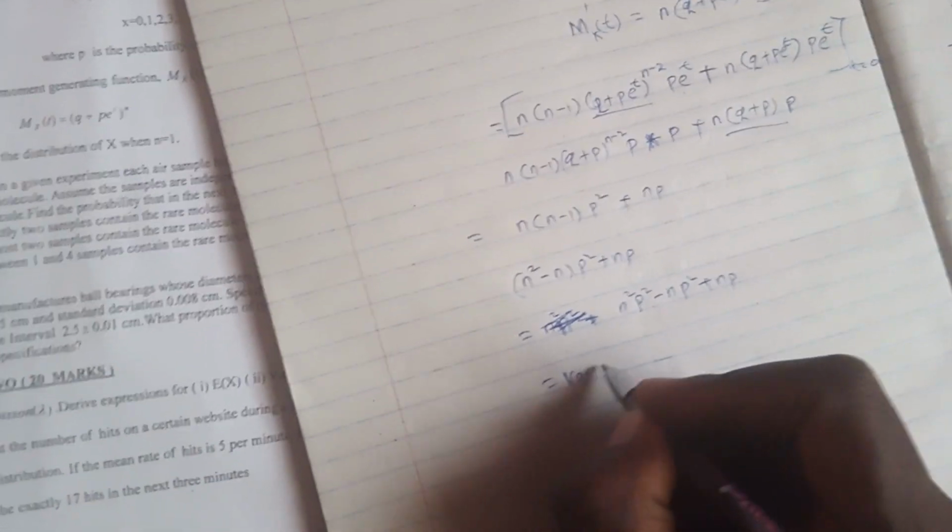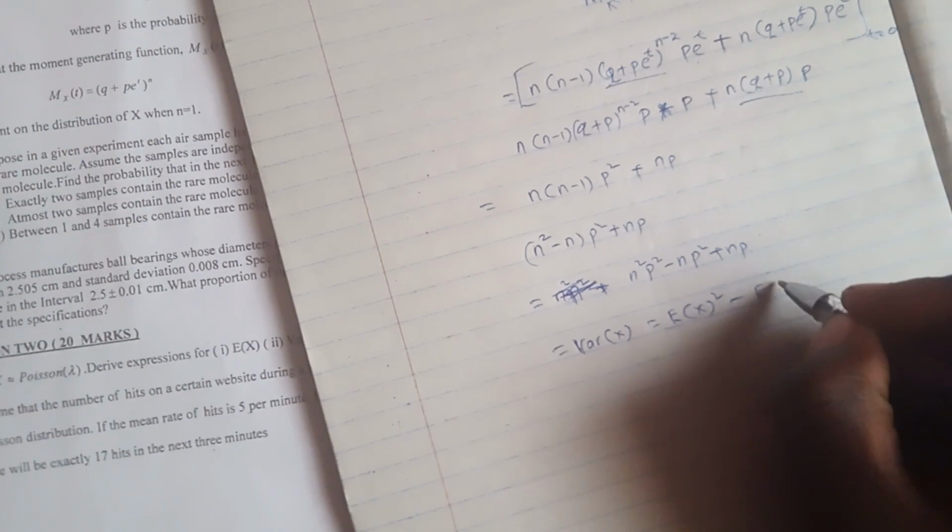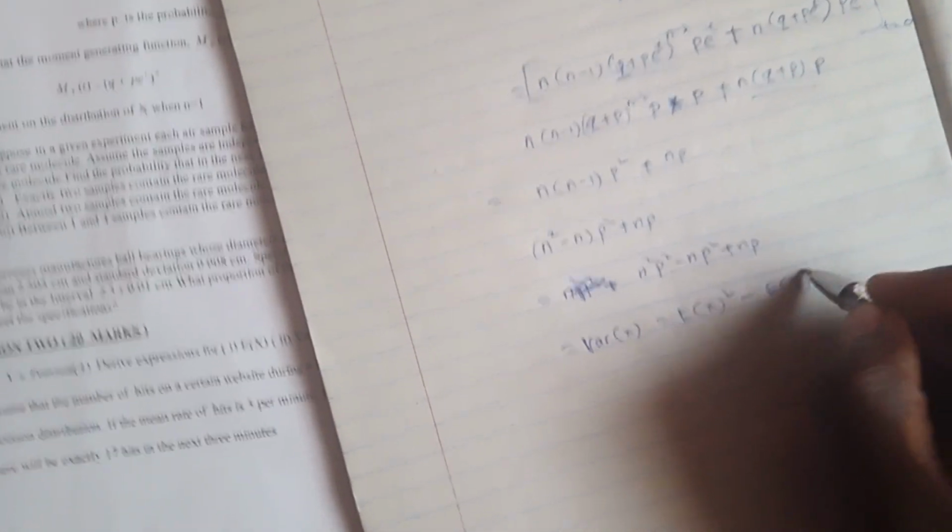But we all know the variance is equal to the expected value of X squared minus the expected value of X, all squared.